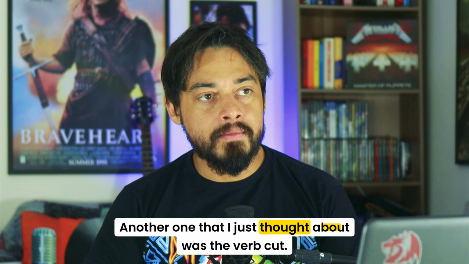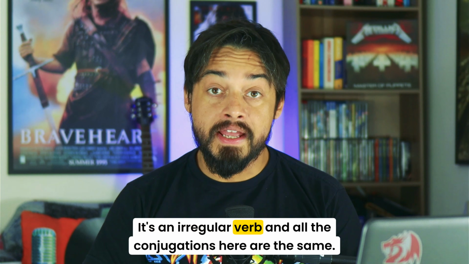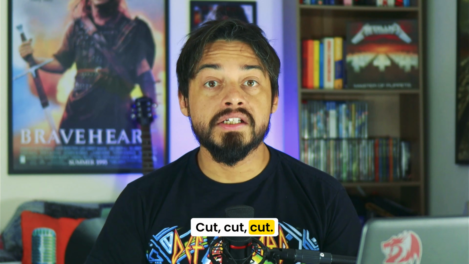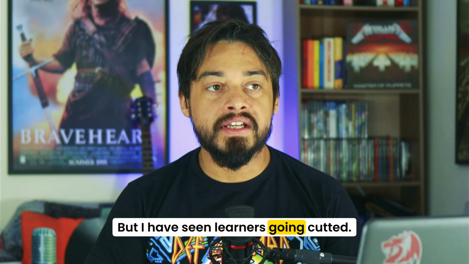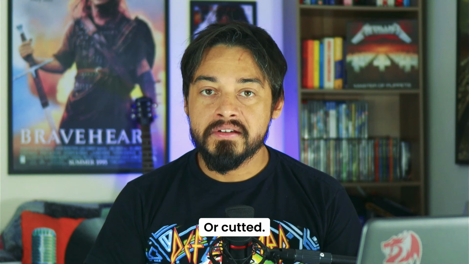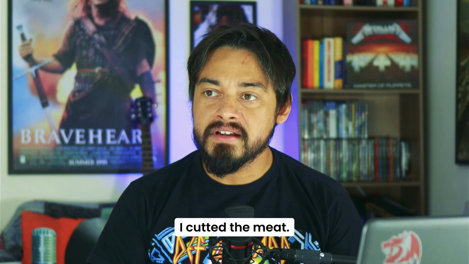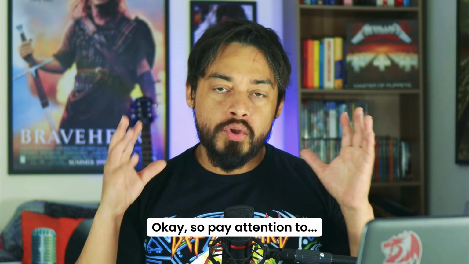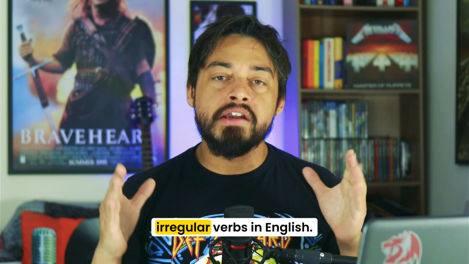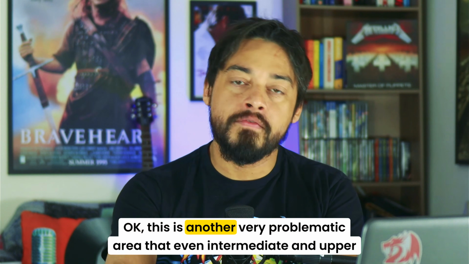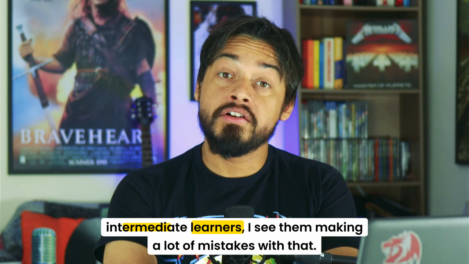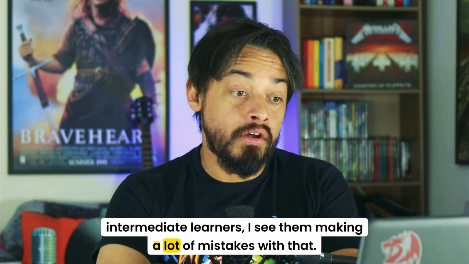Another one that I just thought about was the verb cut. It's an irregular verb, and all the conjugations here are the same. Cut, cut, cut. But I have seen learners going "cutted." I cutted the meat. No, you cut the meat. Okay? So pay attention to irregular verbs in English. Okay? This is another very problematic area that even intermediate and upper intermediate learners, I see them making a lot of mistakes with that.